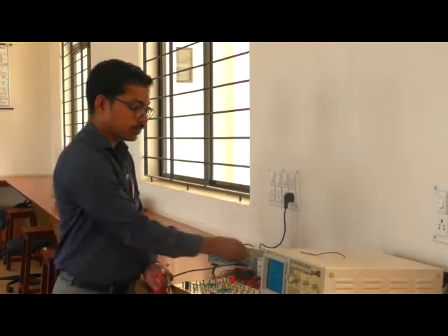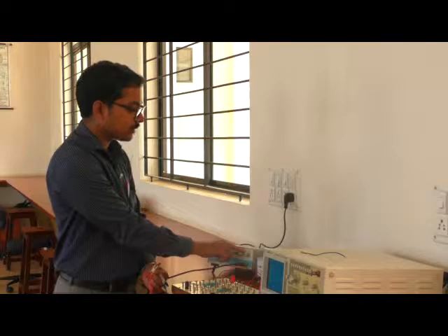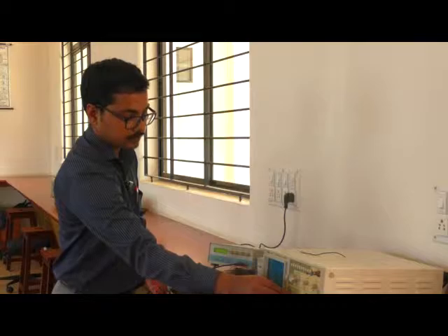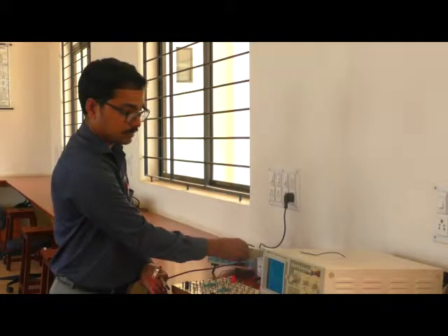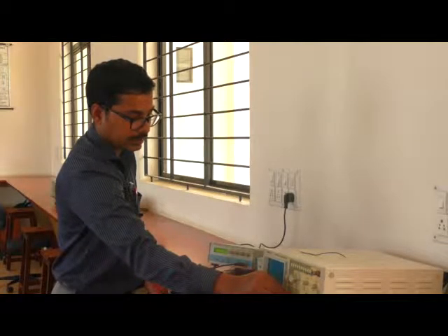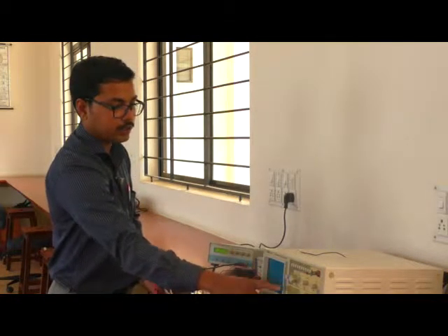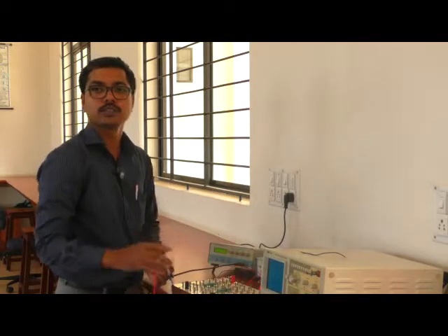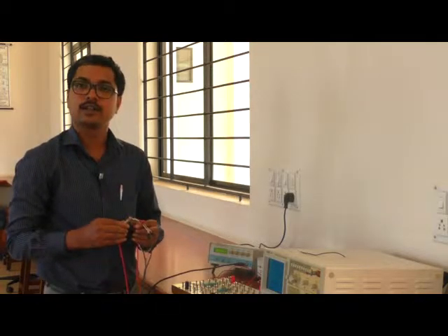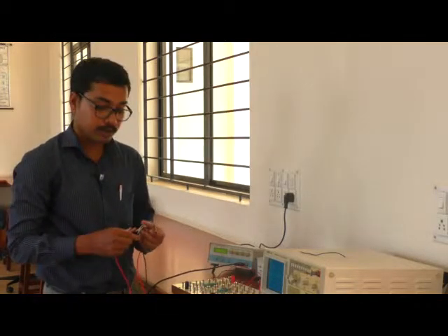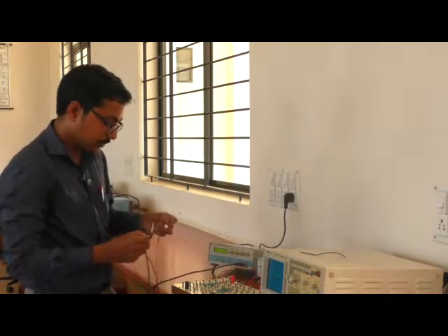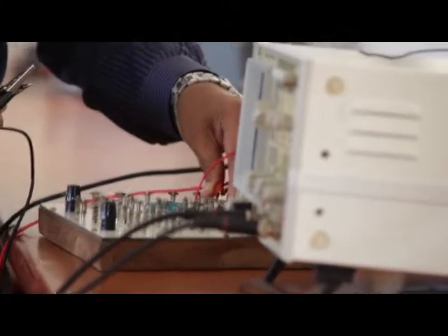How to make it 2 volts? I will just increase the amplitude button present in this particular signal generator. If the signal covers 2 divisions and the multiplication factor is 1, so it is 2 divisions into 1 volt, 2 volts. So this is how the voltage is set. Next, we will apply this particular signal to the input terminal of the OPAMP, the non-inverting input terminal, pin number 3, taken as the input terminal. Connect here.